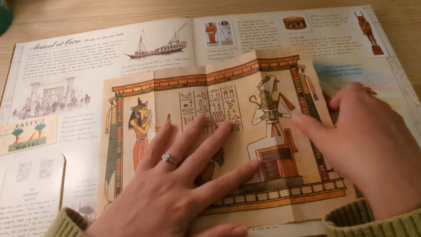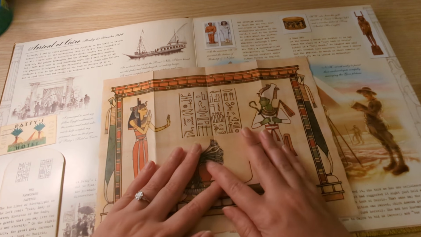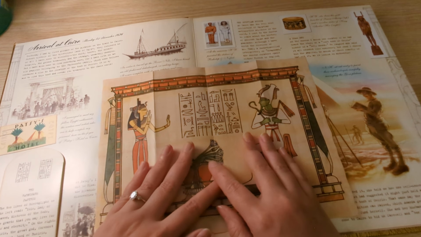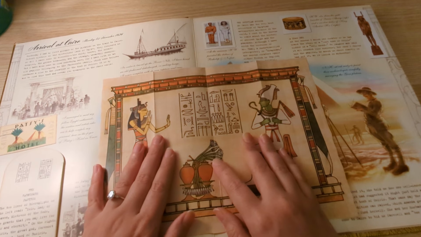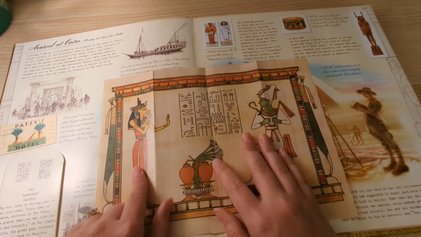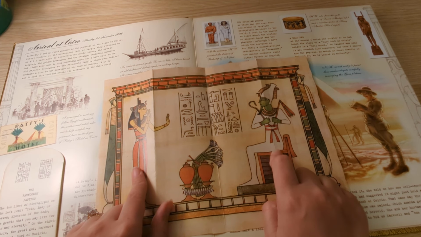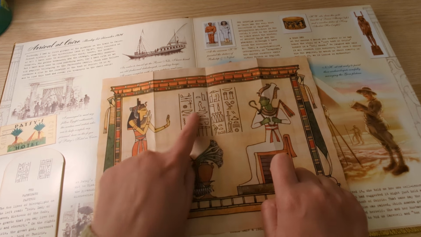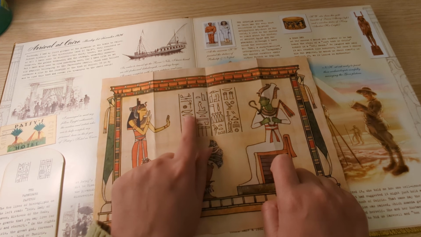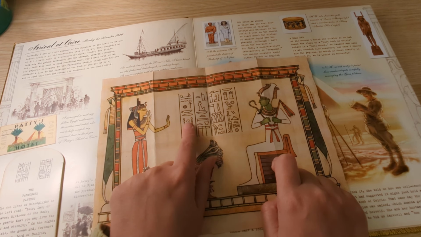So this is supposed to be a papyrus with Isis, and this is Osiris on the right, and it says that these hieroglyphs say, Isis, Lady of Heaven, Mistress of the Gods, she grants that you may live forever and eternity.